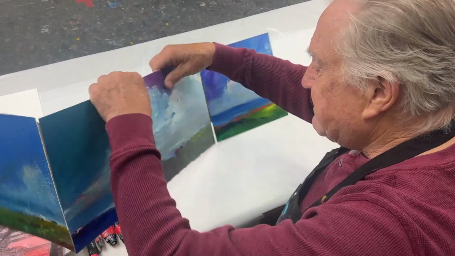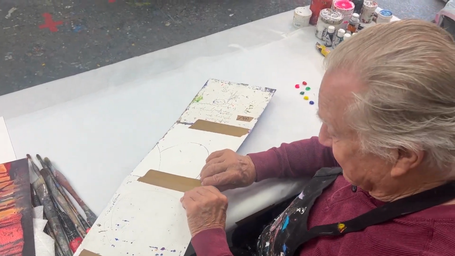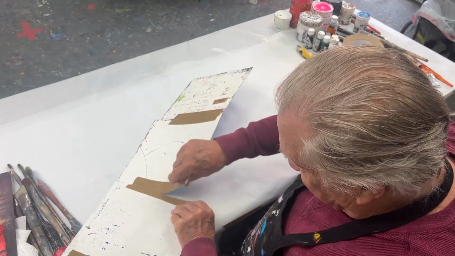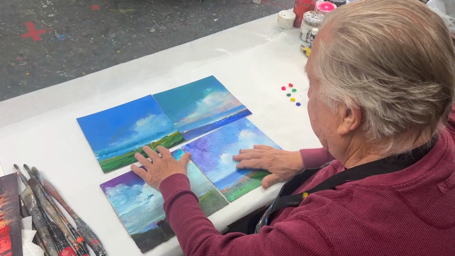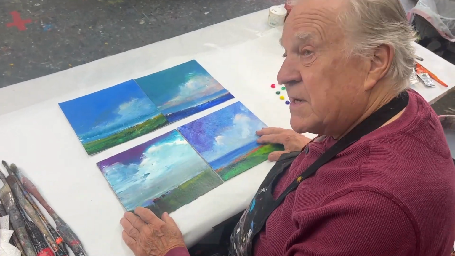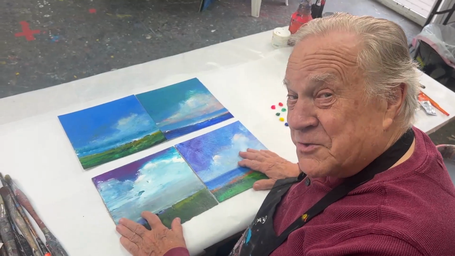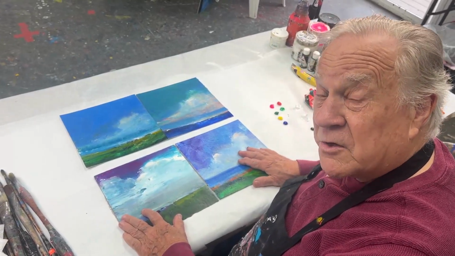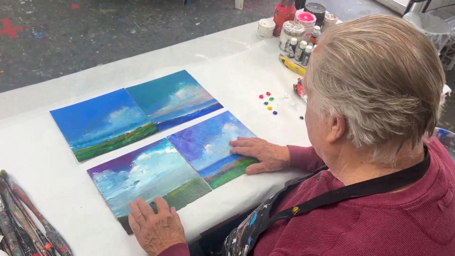I tape them together so that I don't lose them when I'm working on a series. But I want to put them on top of each other so it's easier for you to see. There we go. Now these are 10 inches by 10 inches watercolors, on watercolor paper rather. These are my acrylics. These are the Holbein acrylics. If you've been watching these, you know how much I love acrylics.